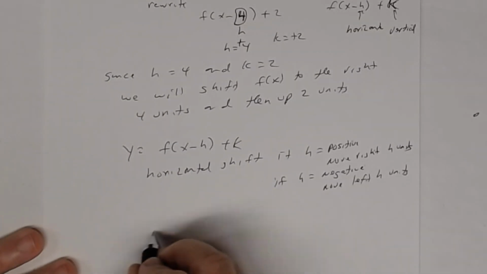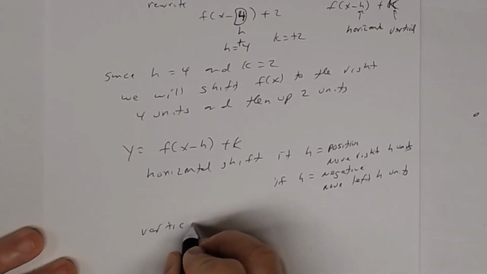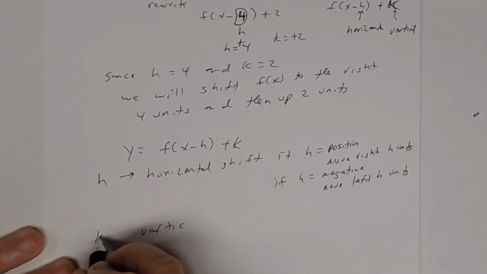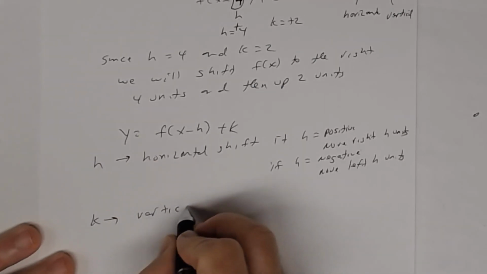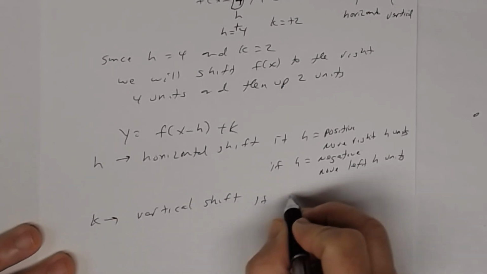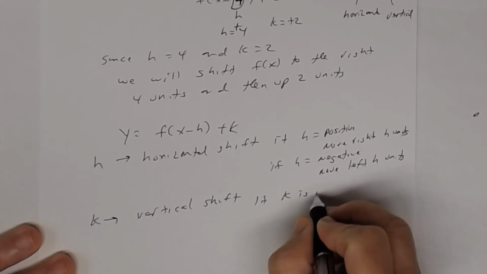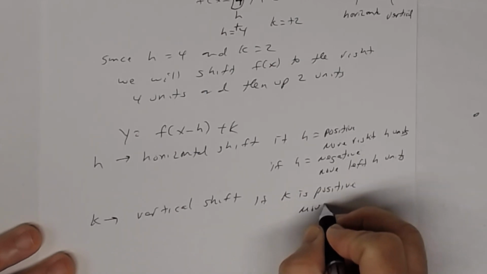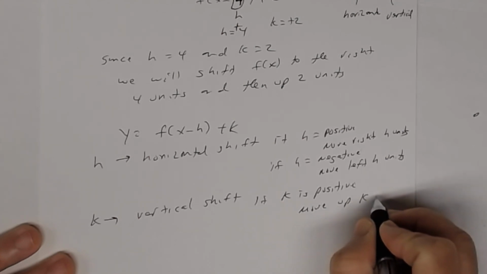K, that's your vertical shift. So h would be your horizontal shift, k would be your vertical shift. Vertical shift: if k is positive, move up k units.